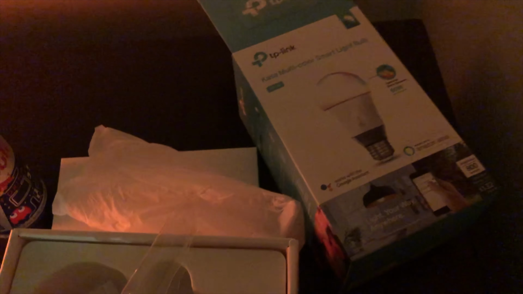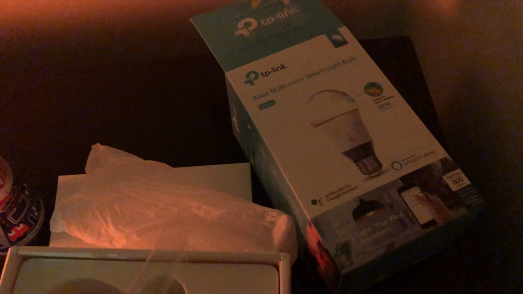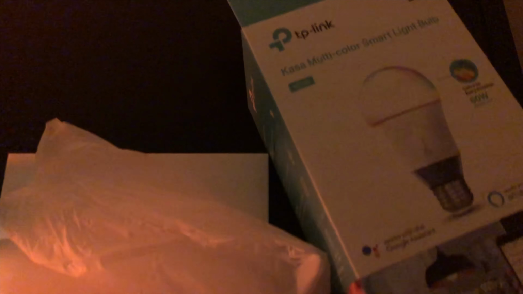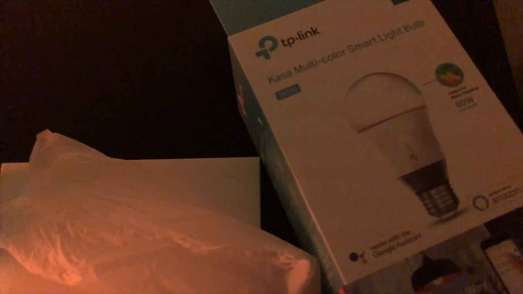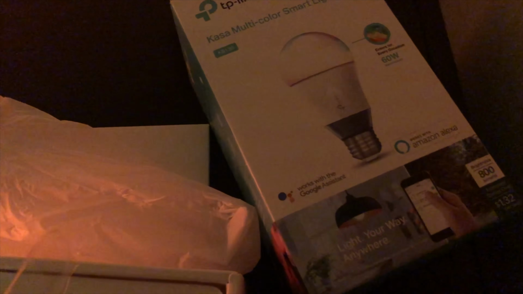All right, everybody. So I went and got a couple different light bulbs. This is the TP-Link multicolored one that you get from Walmart for $29.99 per bulb. Got it right here. I'm going to be putting it up here. You can see I've got two for the ceiling fan. I've already got one installed.